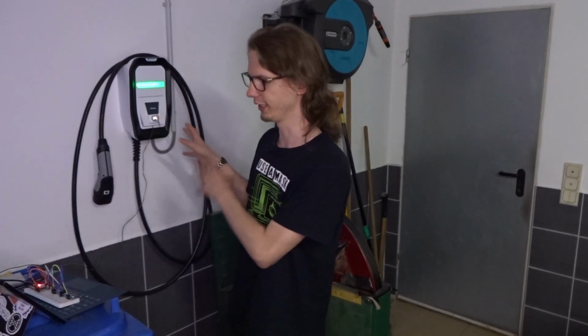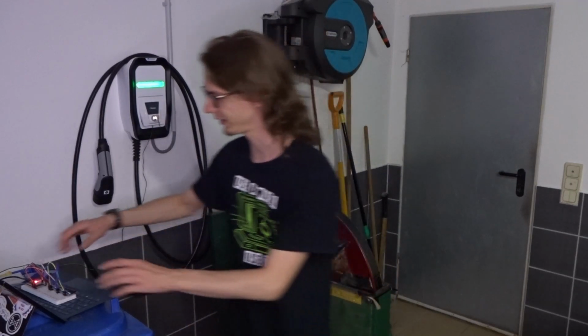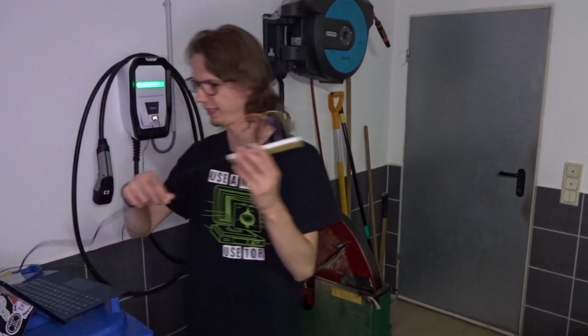Okay, so now that the wall box and the ESP32 can communicate with each other, I need to tie them into the API offered by my solar panel controller so I can actually steer the charging. In addition to that, I also need some sort of user interface to see what's going on while charging my car. I already did some experimenting yesterday and I came up with this.